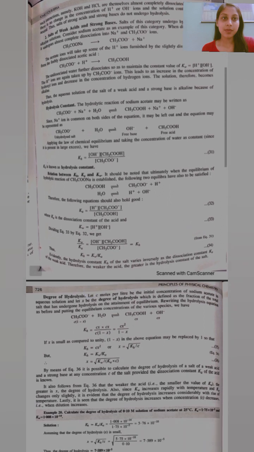Applying the law of chemical equilibrium and taking the concentration of water as constant since it is present in large amount, we have Kh equal to [OH-][CH3COOH] divided by [CH3COO-]. Kh is known as the hydrolysis constant.